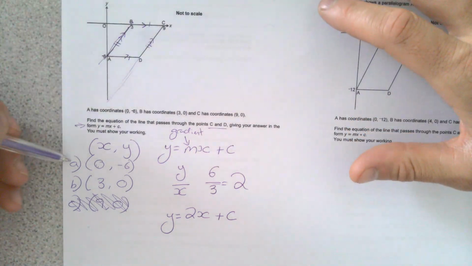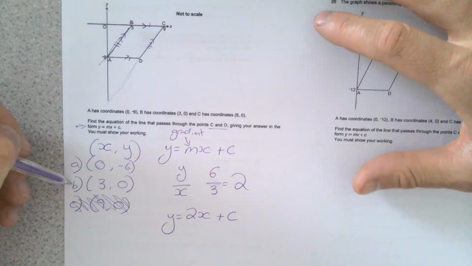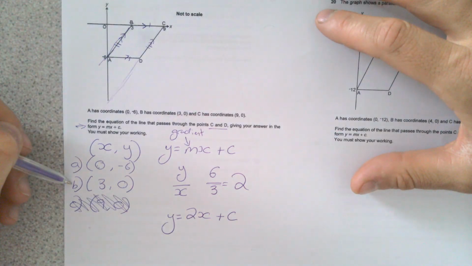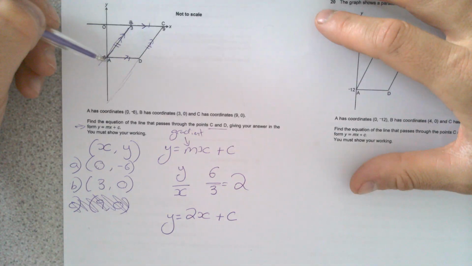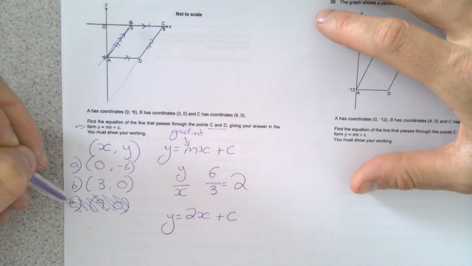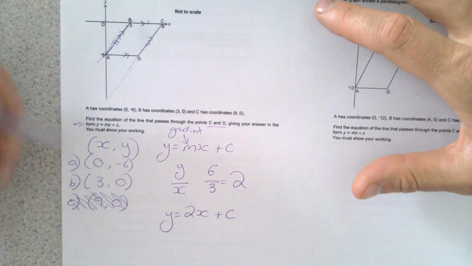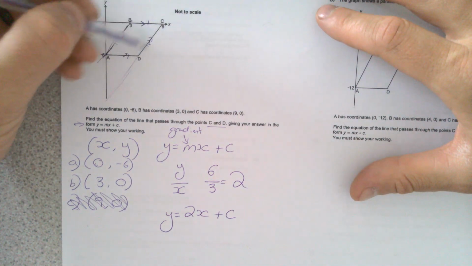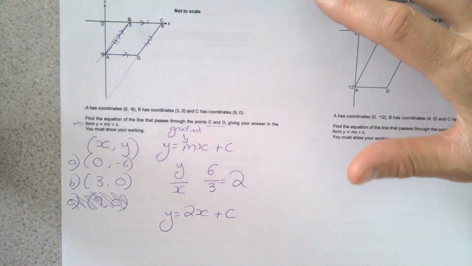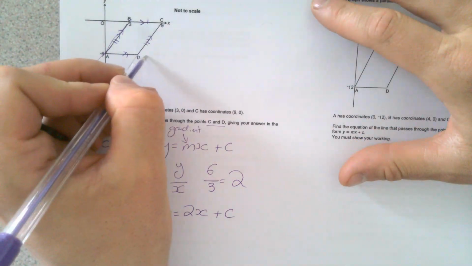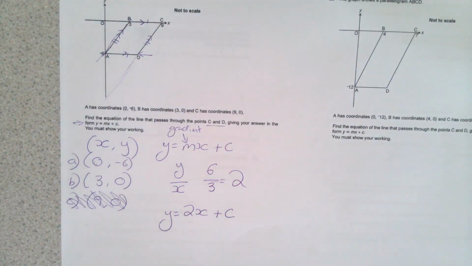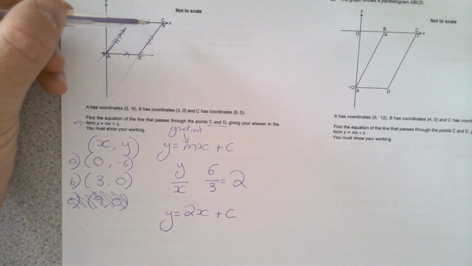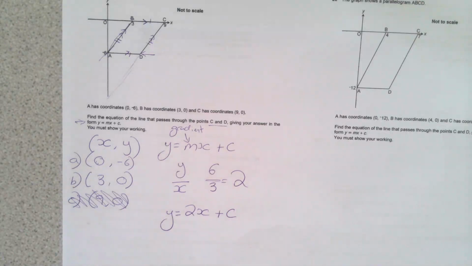We've used A and B, so there must be a way that we can then use B and C. Because at the minute we've not used C, but it makes sense for us to have to use C in some way or form. So what I'm going to look at now is trying to find out what that D coordinate is based off of B and C.